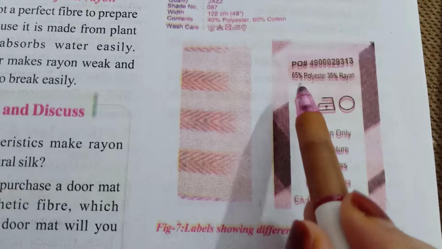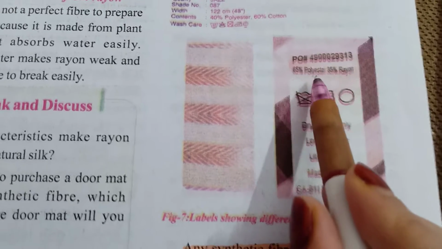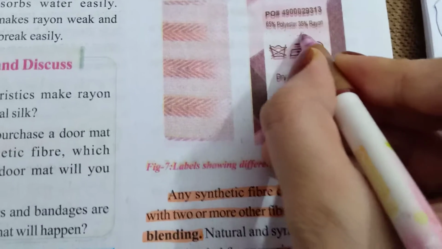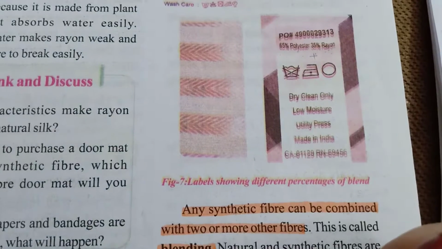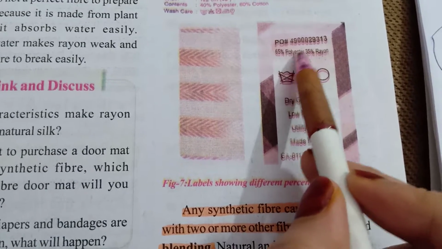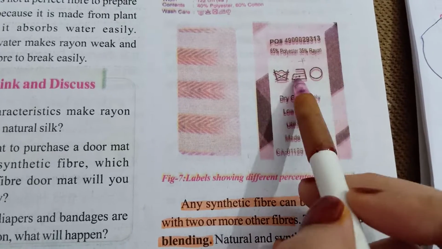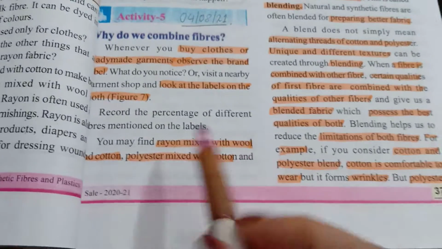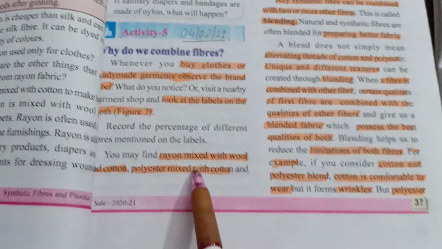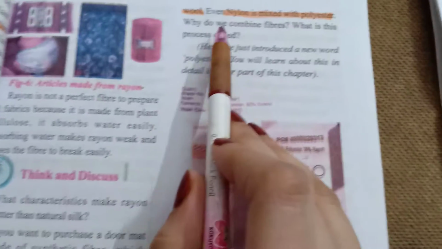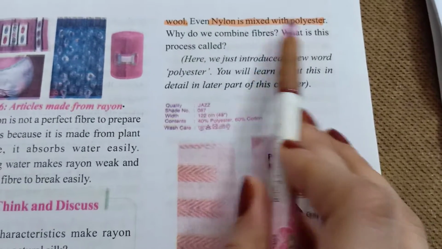On this, you will notice something like 65 percent polyester and 35 percent rayon, which means the cloth contains polyester plus rayon, a combination of the two. And you can also notice other combinations: rayon mixed with wool and cotton, polyester mixed with cotton and wool, and nylon mixed with polyester, okay.